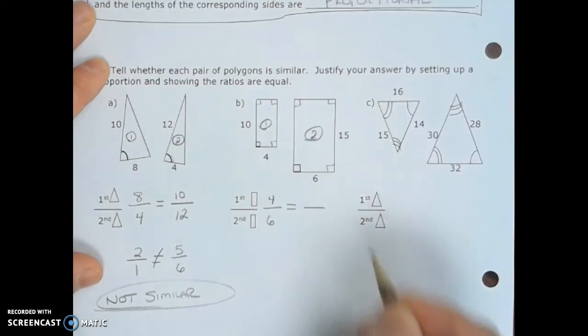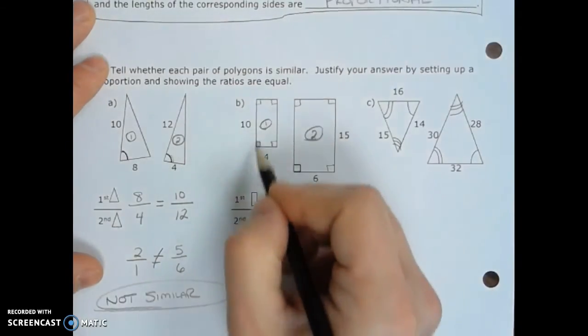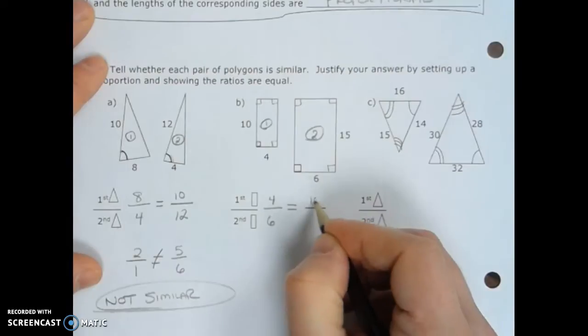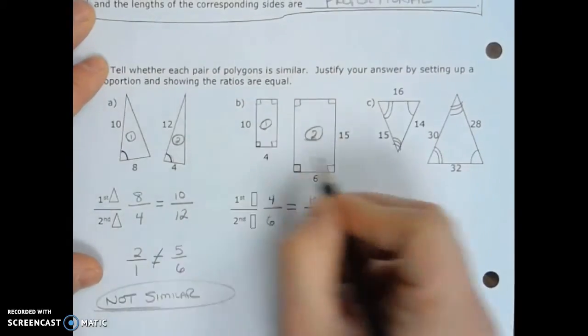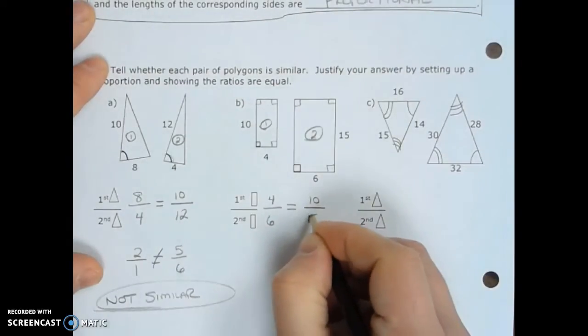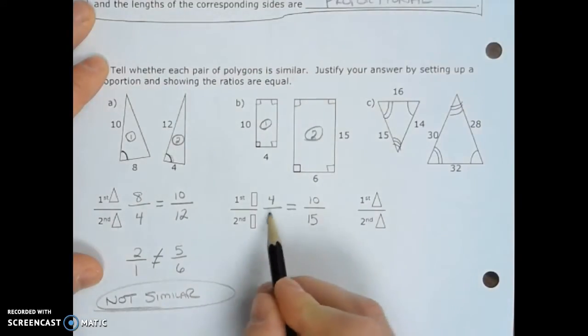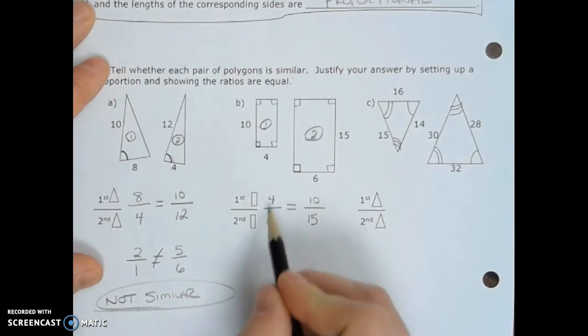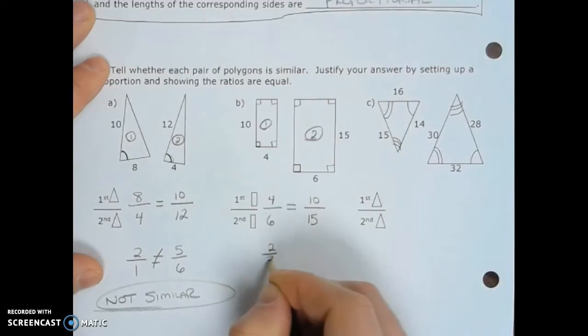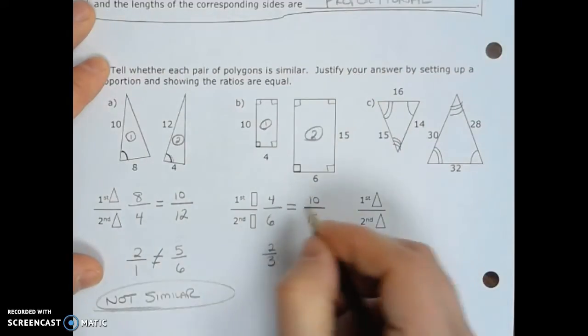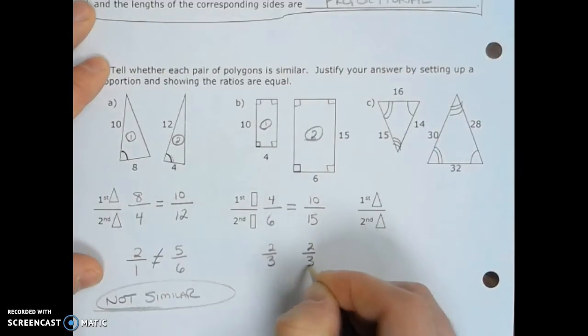Then I'm going to set that equal to another ratio. I'm going to use 10 on the first rectangle. 10 corresponds to 15 on the second rectangle. Are these proportional? Are these equal to each other? Well, 4/6 will simplify down to 2/3. 10/15 simplifies down to 2/3.